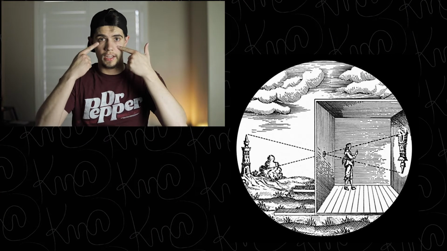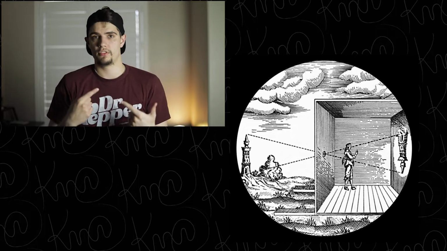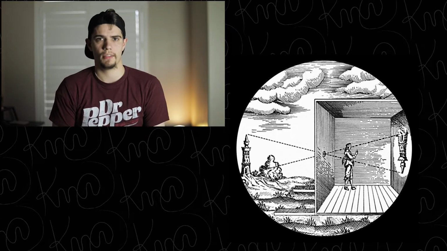Camera obscura is just like the eyeball. The light goes through the eyes, flips upside down, our brains fix it for us. Cameras do the same exact thing.